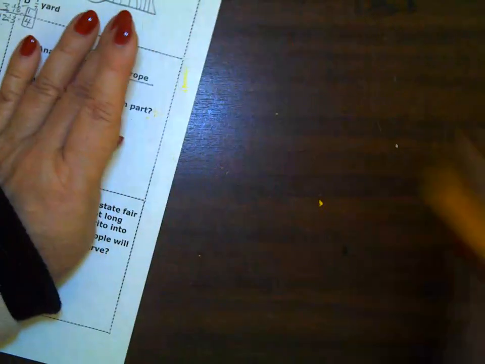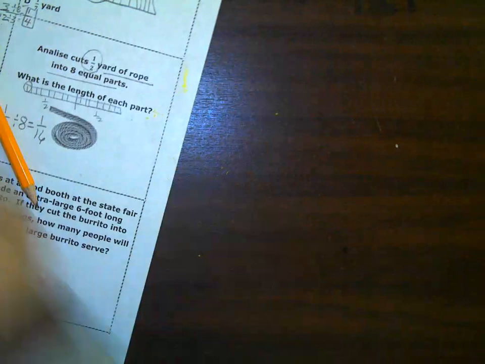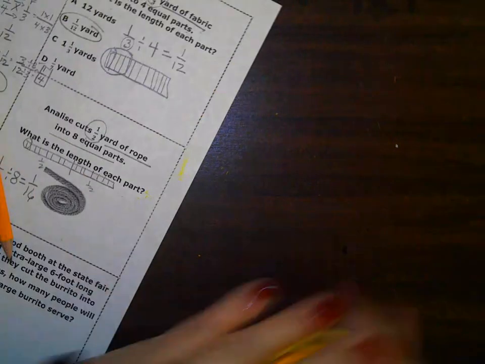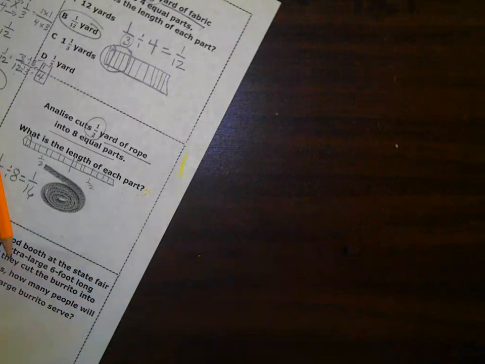All right. Got a little bit of Play-Doh on my paper. That's okay. All right. So now I'm going to put this back in. And if you don't have Play-Doh at home, you can use anything to cut up. Even just create little pieces, make paper strips and then cut those up too.